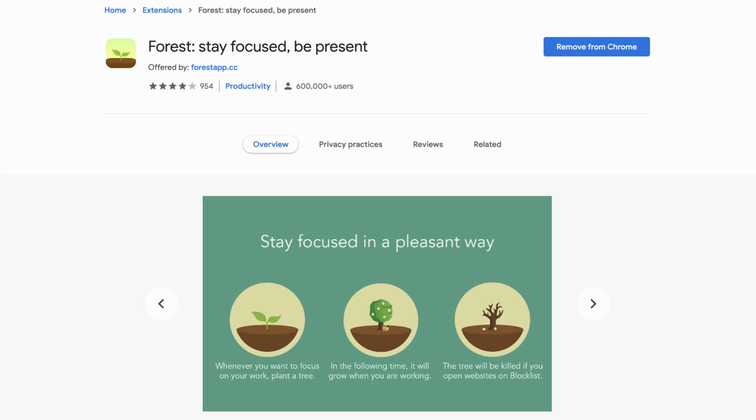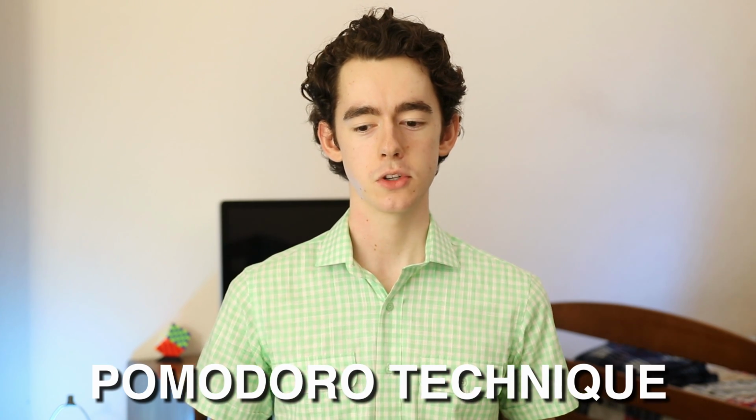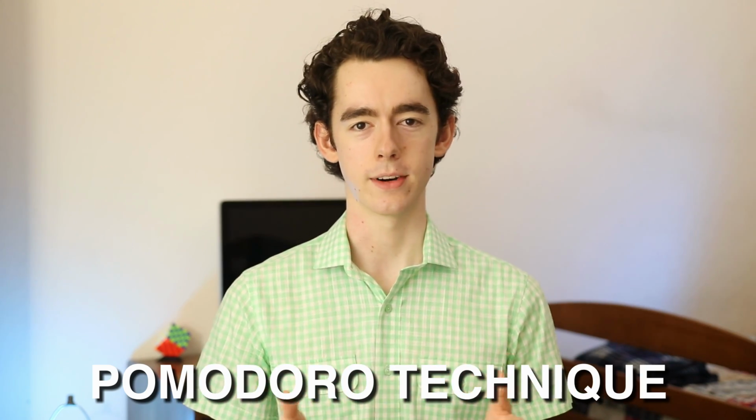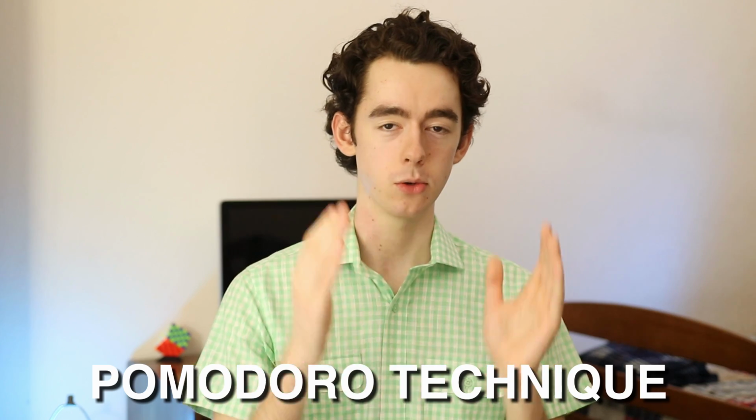Number 7 is a Chrome extension called Forest. Now, you might have heard of the Forest app, but they also have a Google Chrome extension. The purpose is to boost our focus using the Pomodoro technique, which is where we will spend 25 minutes doing intense studying or research or whatever, and then take a 5-minute break, and then spend 25 minutes studying, and then take a 5-minute break. To use the Forest Google Chrome extension, we can blacklist a list of sites that are distracting to us while we're studying, like YouTube and Reddit.